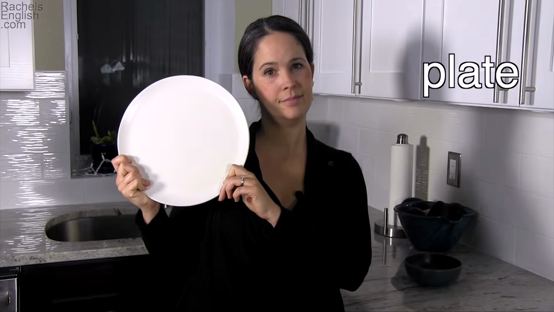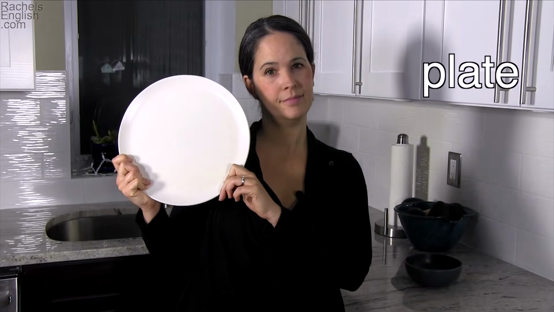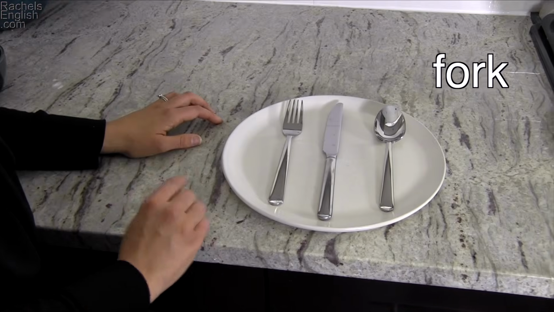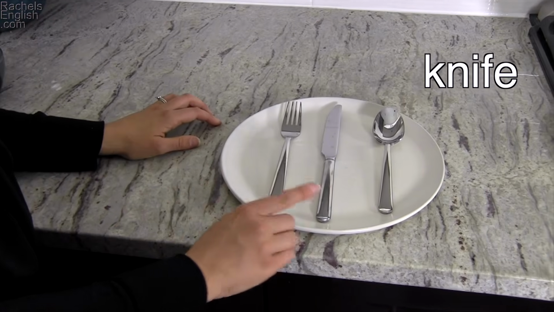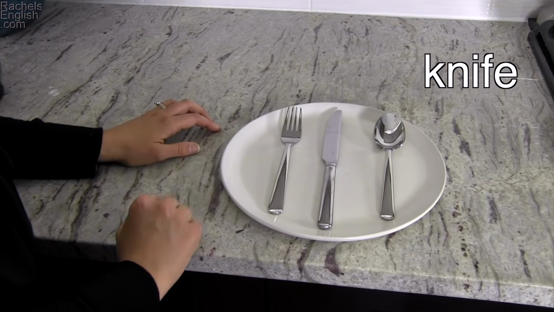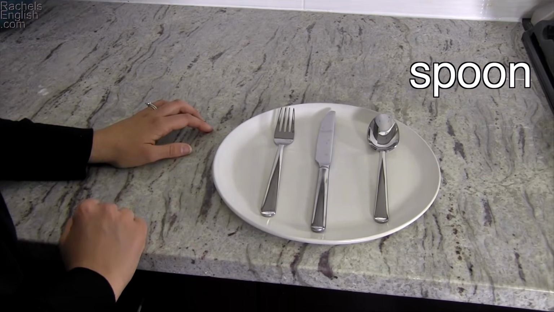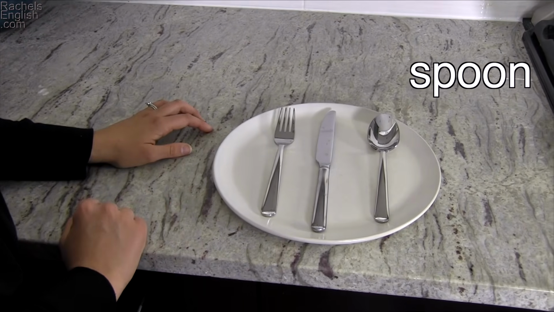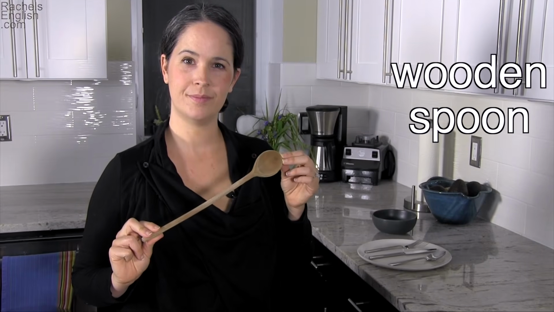Plate. Bowl. Fork. Knife. Spoon. Wooden spoon. Tongs.